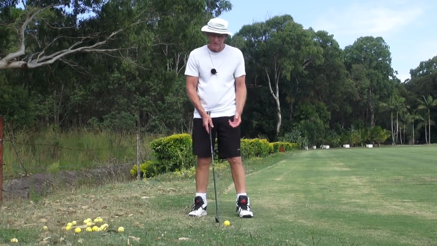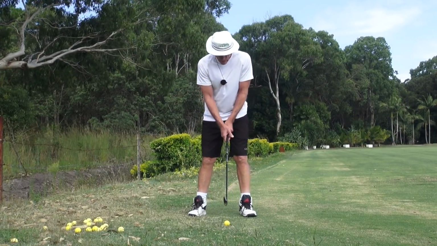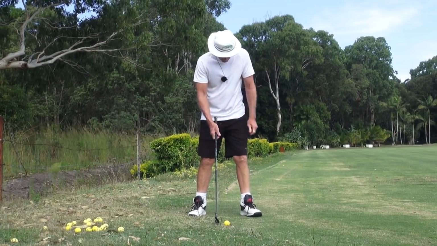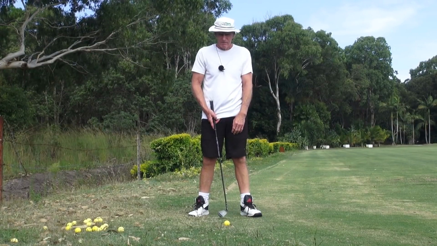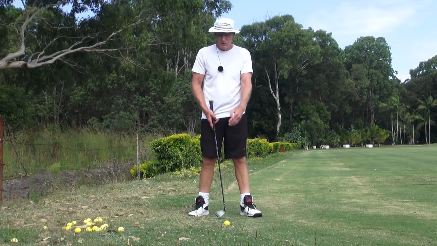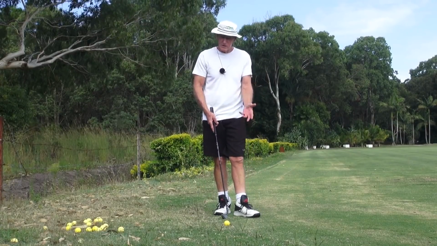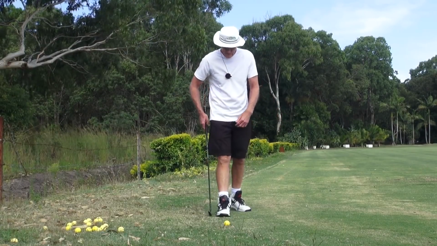The standard line of instruction over the years has always been to get the ball just about off your left heel, or maybe a little bit back of that, but the general vicinity of the golf ball at address is off the left heel for a right-handed person, or off the lead heel.